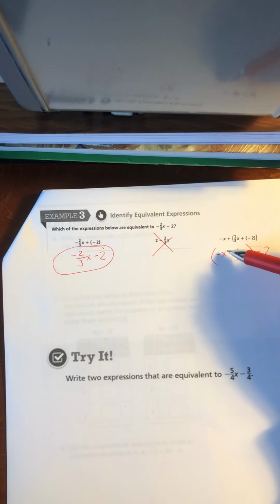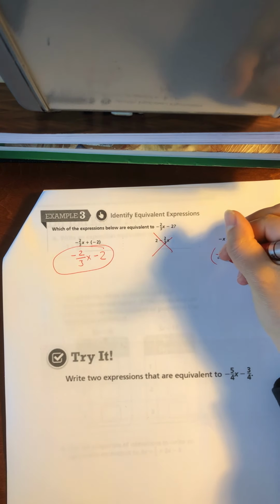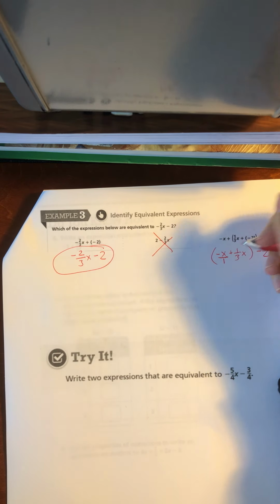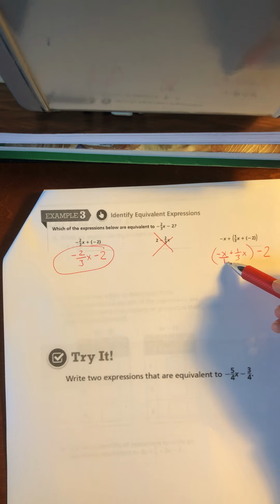So now I can combine like terms here. Negative x plus 1/3 x. Well, what I need to do here is create a common denominator. And this is really right now negative x over 1, right? So if I want to create a common denominator, that would be 3, okay?